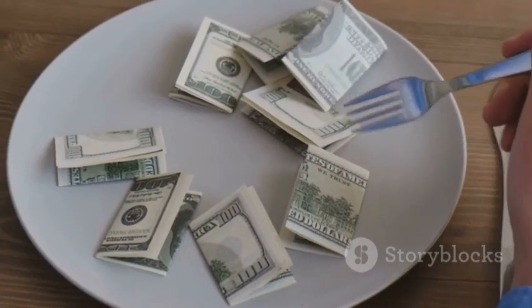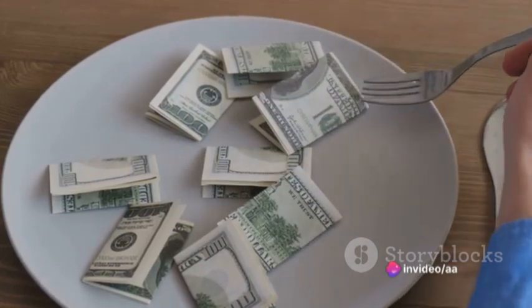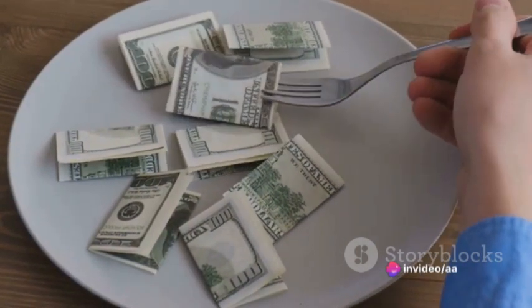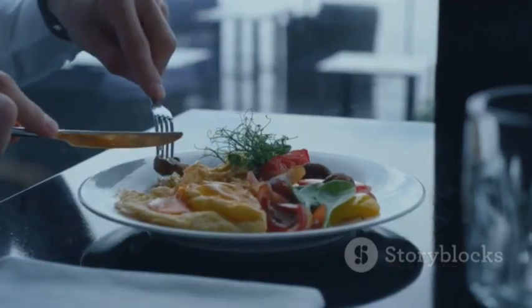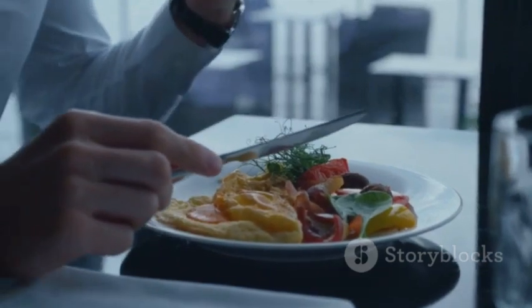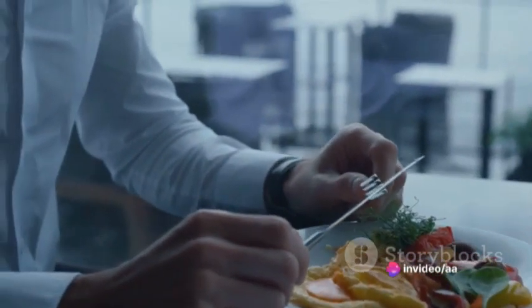Imagine you're at a restaurant. You order a sumptuous meal, but when the bill arrives, you notice an additional charge, service charge. This charge is the price you pay for the restaurant service over and above the cost of the meal. Similarly, in the world of mutual funds, the expense ratio is akin to the service charge. It's the cost you pay to have your funds managed professionally.